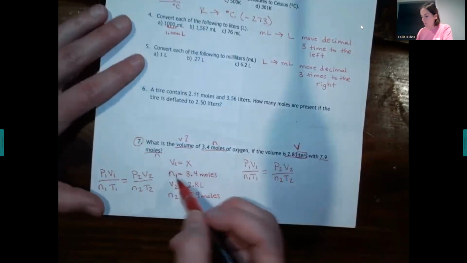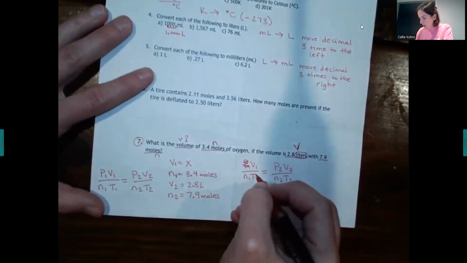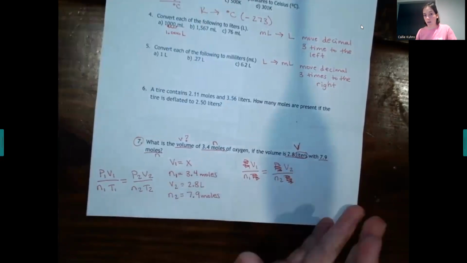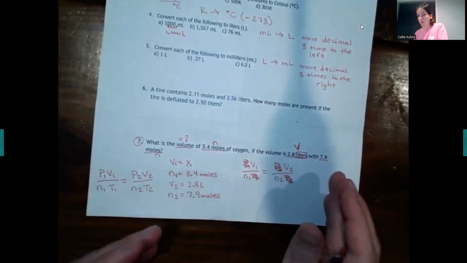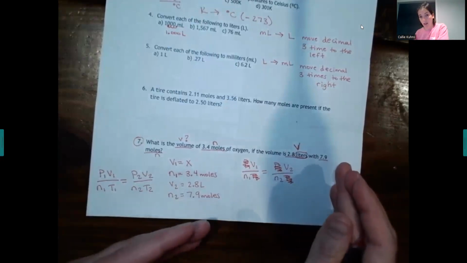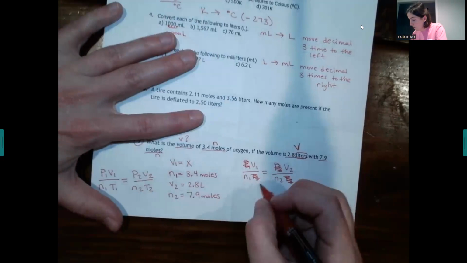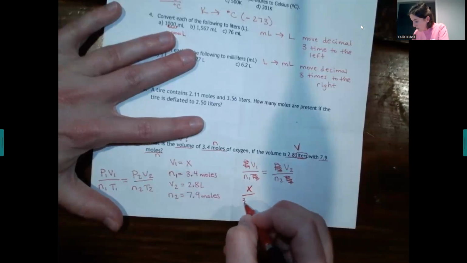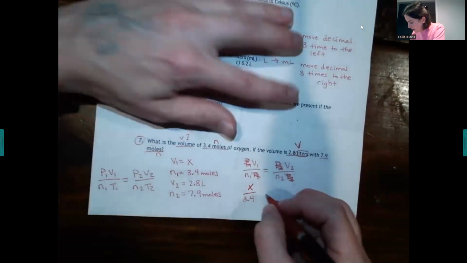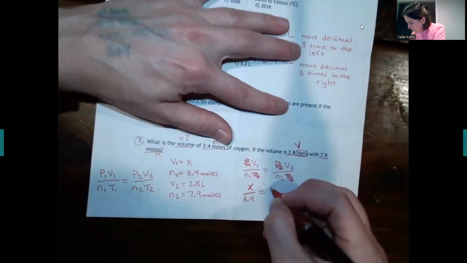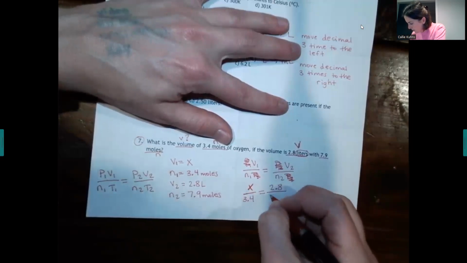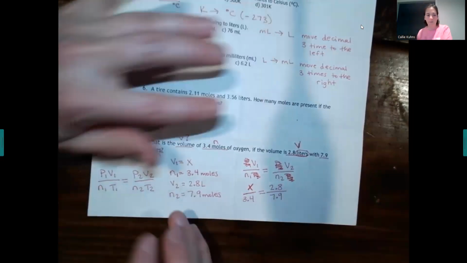Okay, we have volume and moles, so we don't have pressure and we don't have temperature. So I can mark those out. So this is what I'm left with, and this is what I'm going to be plugging in. All right, so we're looking for V1, so I'm going to put an X over that. The N1 was 3.4 is equal to 2.8 over 7.9.